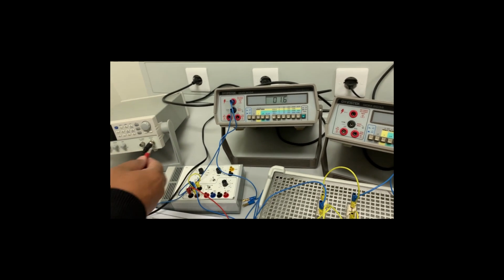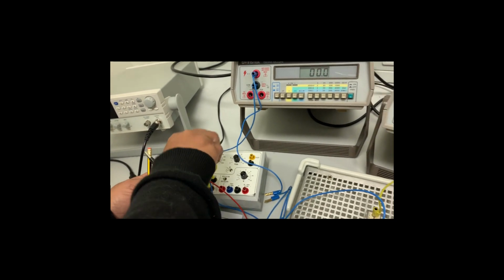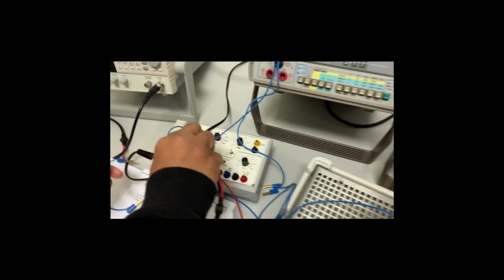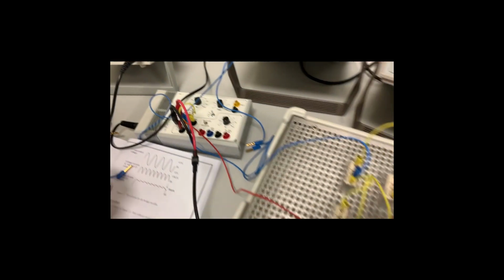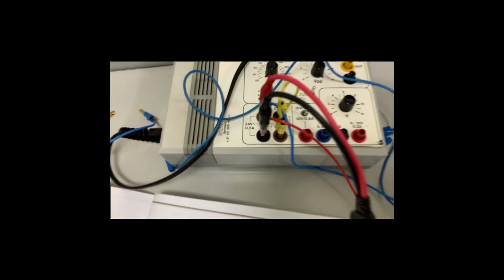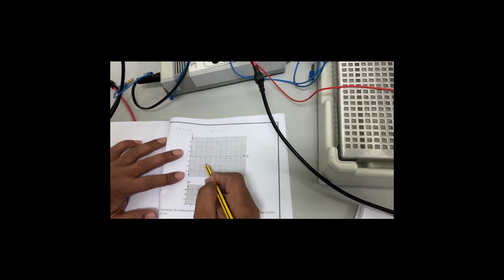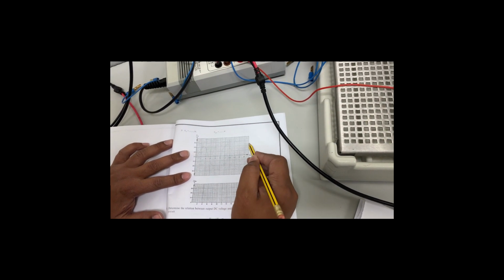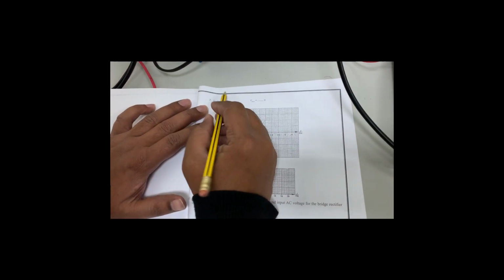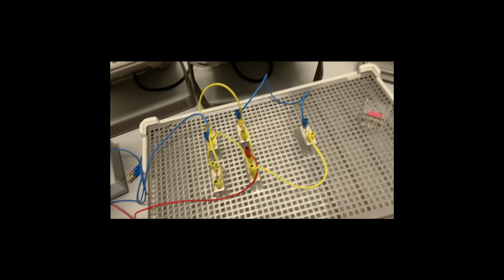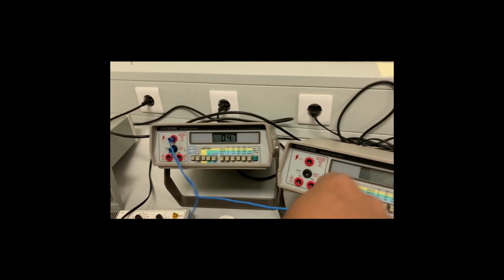So this is CRO input. Okay, this is the input supply. So here you have to draw the full wave. Okay, this is the full wave you have to draw here. So what is input here? What we have seen here, it was around 26. Okay, so for the output, I will remove this and connect this multimeter.